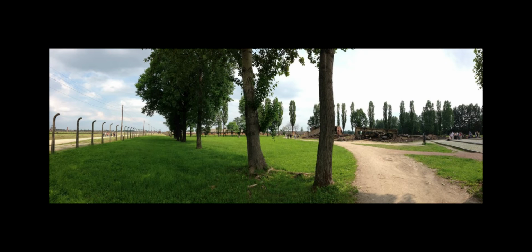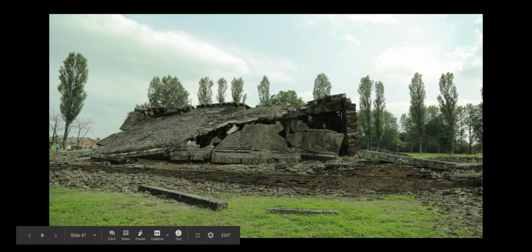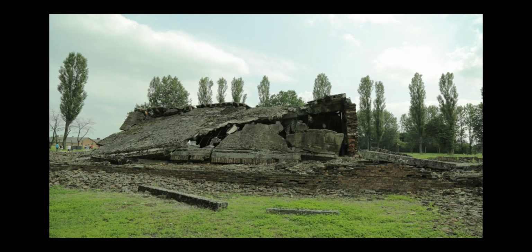If you look at this panoramic shot, what you see to the right here in rubble was one of the larger gas chambers as they became, quote, more efficient on this side. And so here's the rubble of this, and you can see in comparison to the bottom left corner, you see people on the size of this.